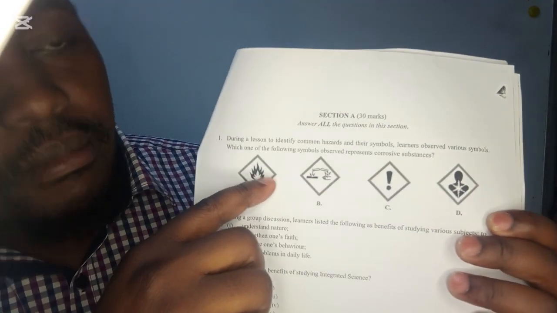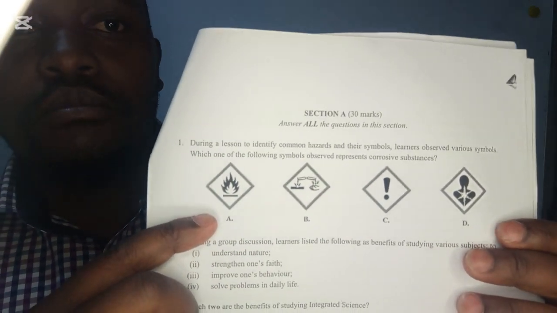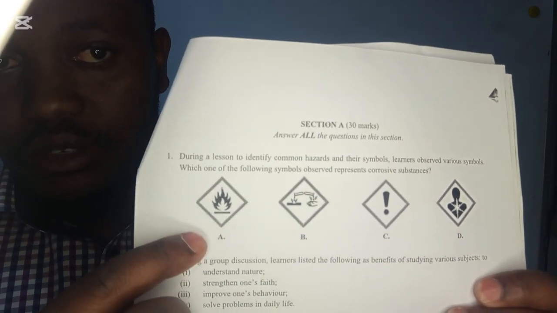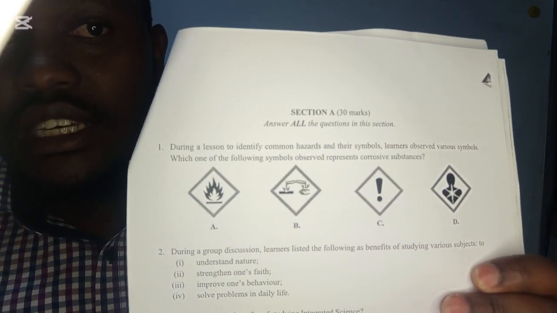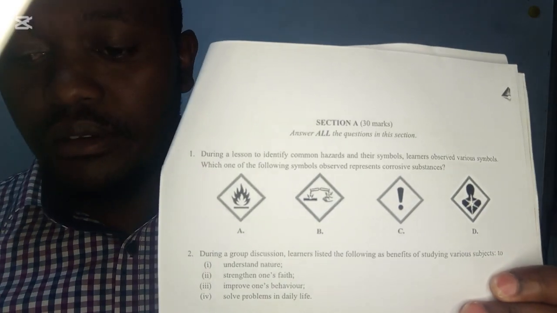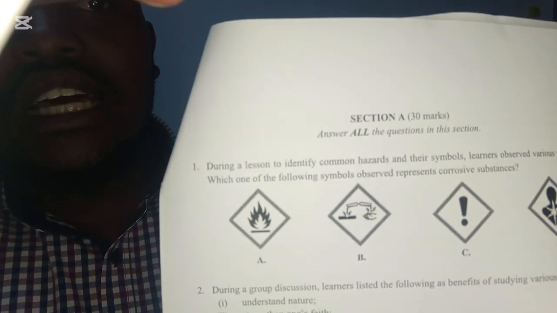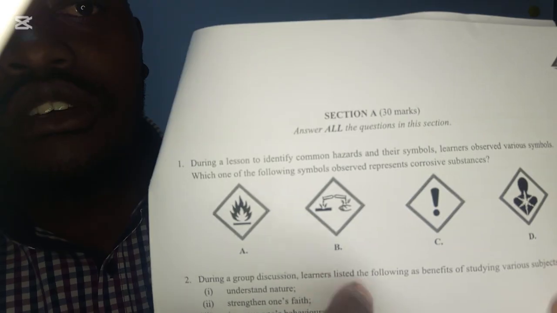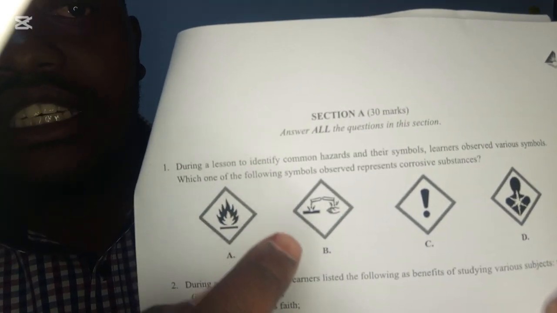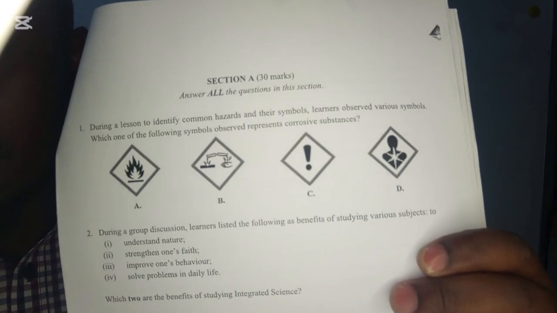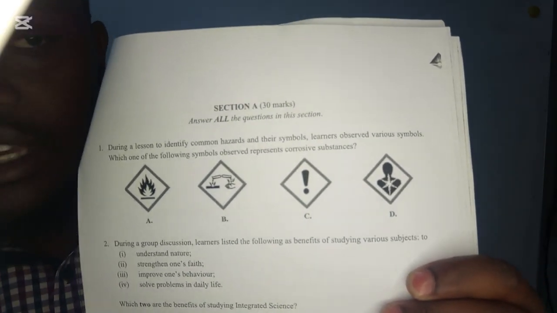Now, this symbol that is labeled A represents flammable substances. When you see this flame, it represents substances that are easily flammable. When you look at B, you will see that there is a substance that is being poured on a hand, which causes corrosion, and also on a surface which causes corrosion. So therefore the correct answer for this question, substances that are corrosive, was B.